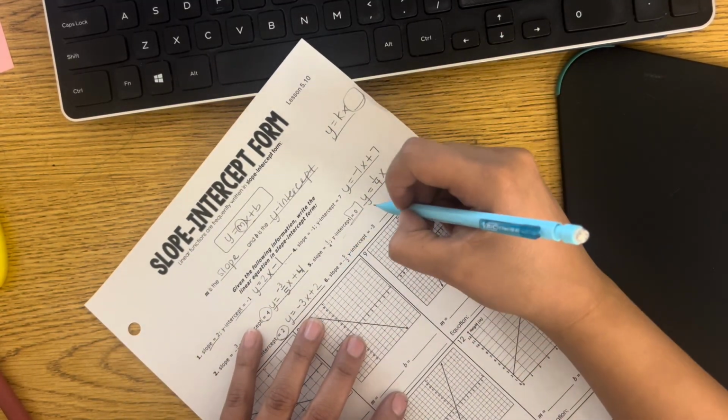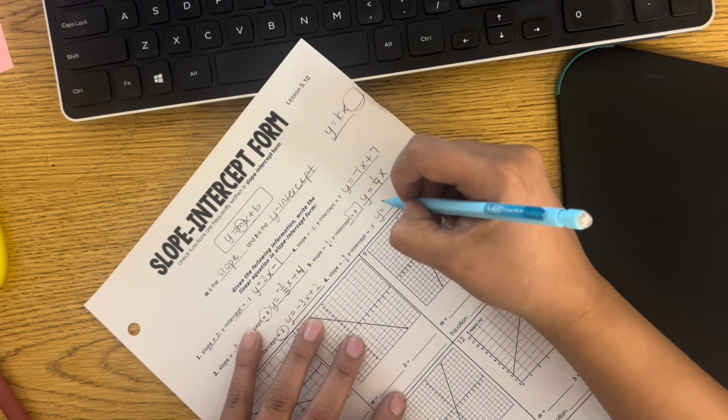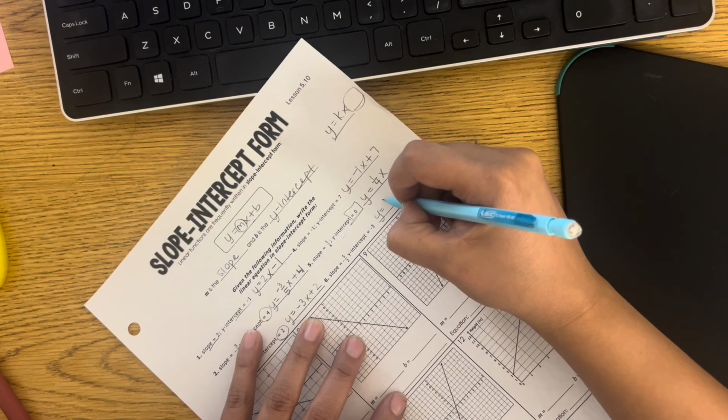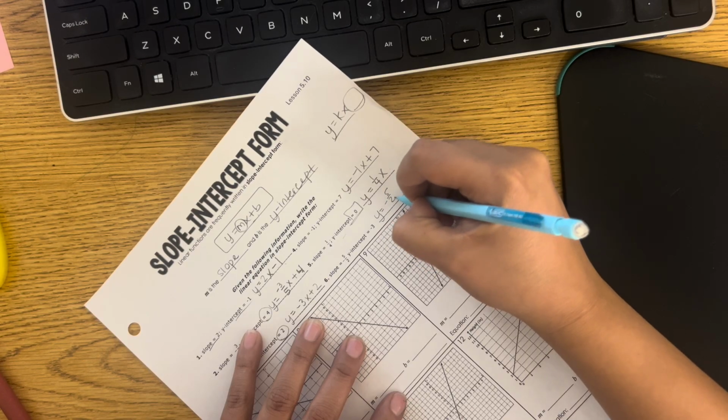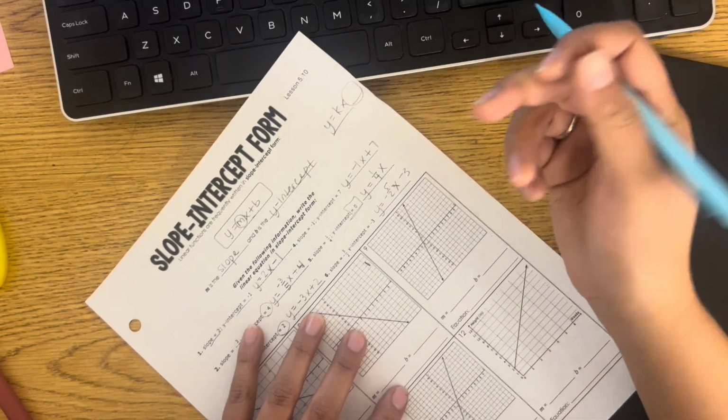Now then, number 6, my slope is -5/2 and my y-intercept is -3. My equation would be y equals -5/2 x minus 3. And that's it.